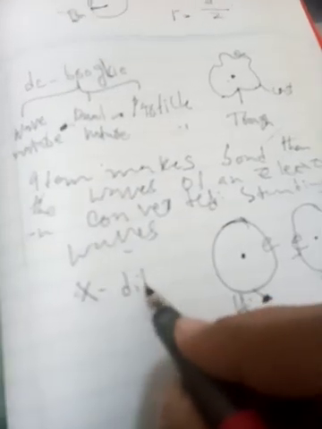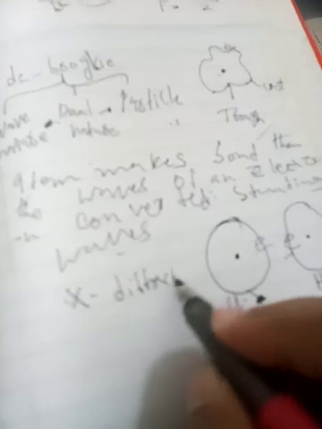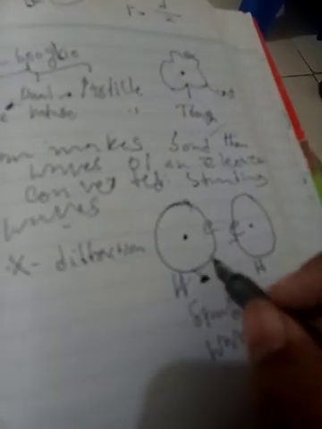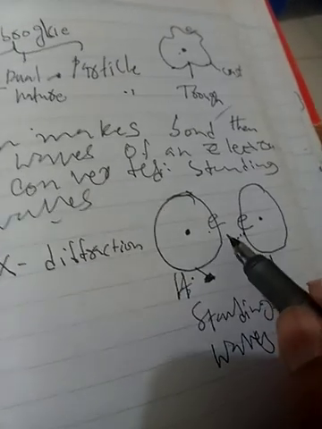So how did we calculate it? We required X-ray diffraction, which helps us visualize the orbit, or the size of an atom.